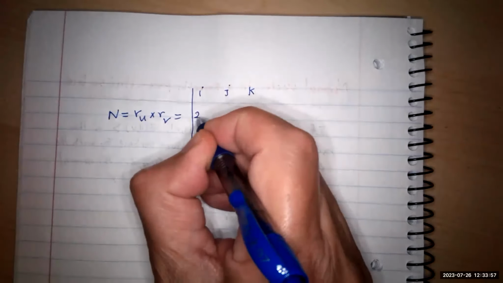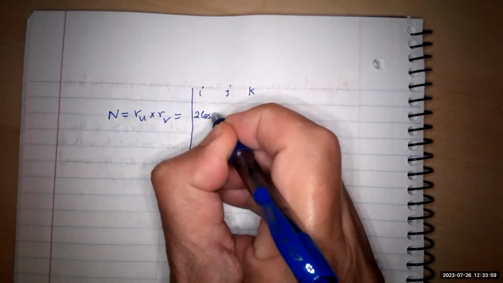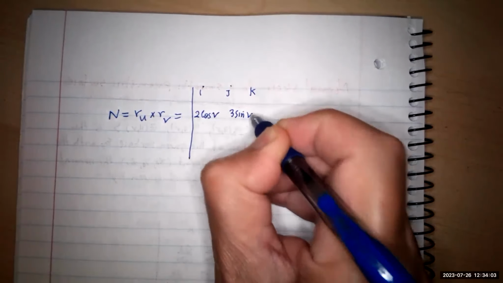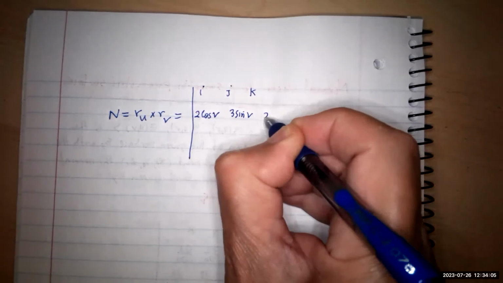Then r_u, you differentiate with respect to u. The function that we have, the first part was 2u cosine v. If you check it, the derivative would be 2 cosine v, the first one. The second one would be 3 sine v, and the third one would be 2u. So I differentiate r with respect to u.